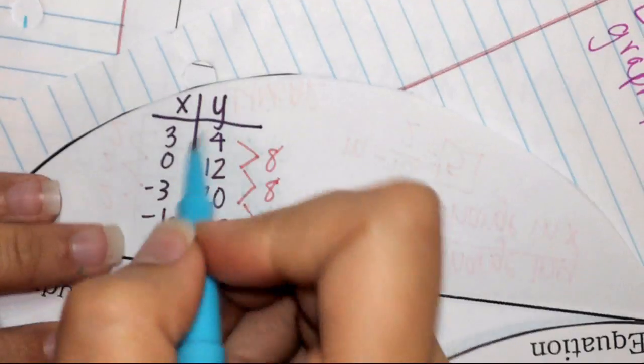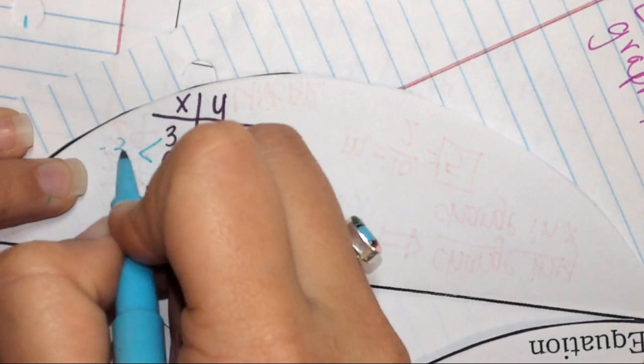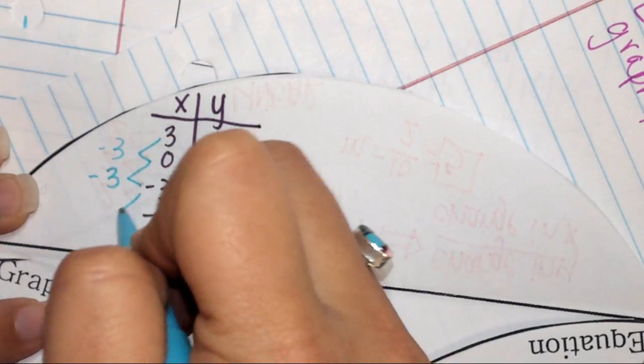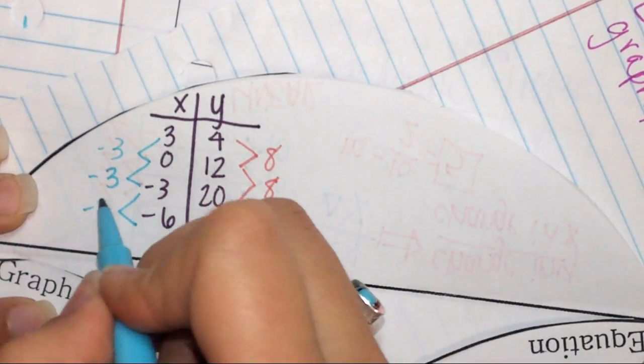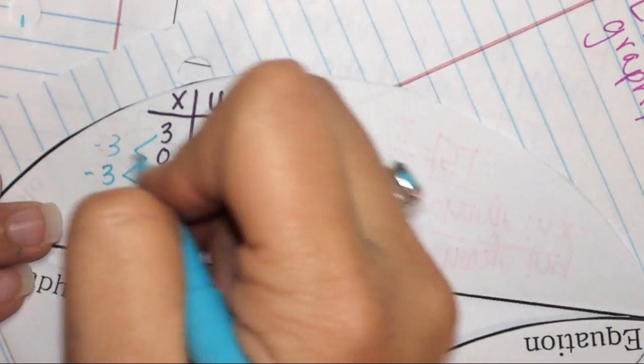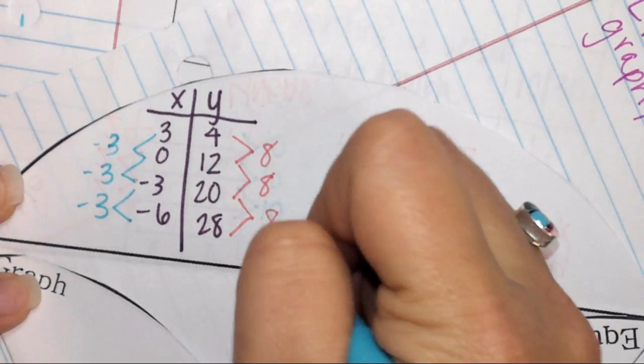Alright, what about 3 and 0? Negative 3. 0 and negative 3. Negative 3 and negative 6. Now, is this linear? Yes, because they're all the same. So this is linear.